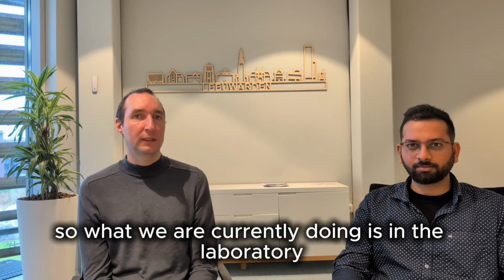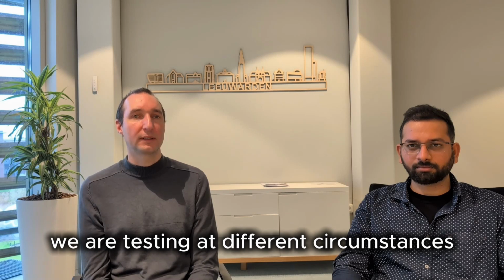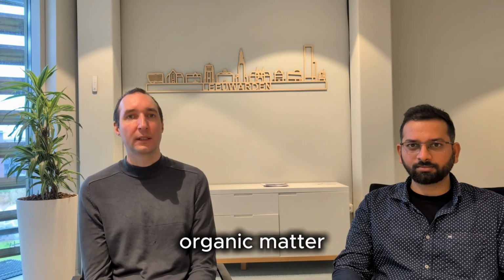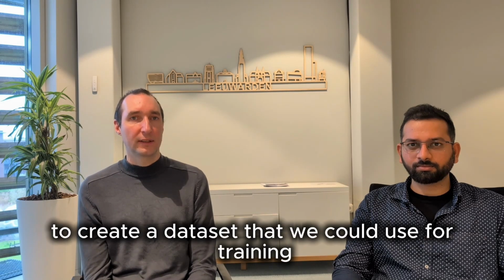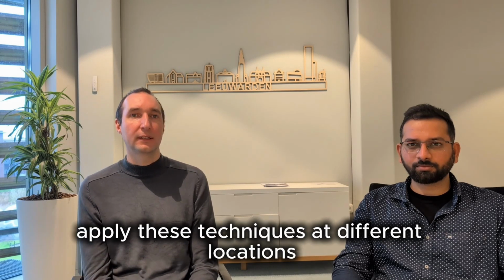So what we are currently doing is, in the laboratory, we are testing at different circumstances and also with different types of natural organic matter to create a data set that we could use for training. And it has to make it easier for us to also apply these techniques at different locations.